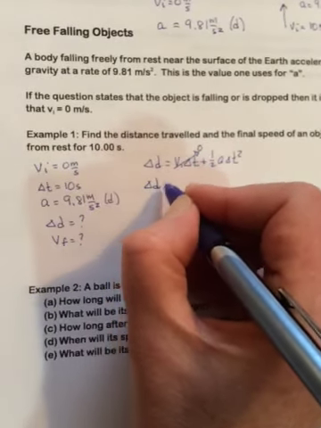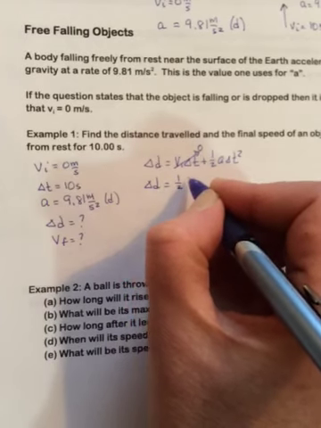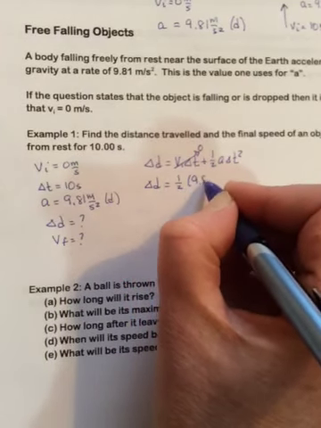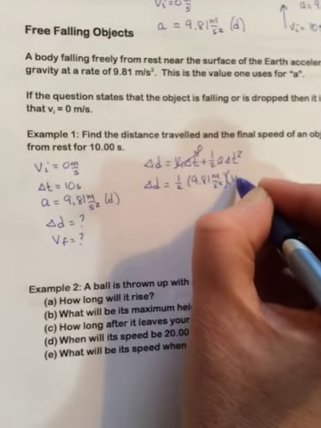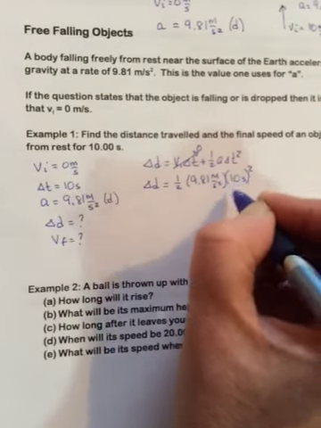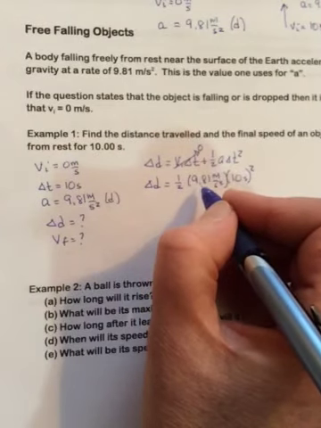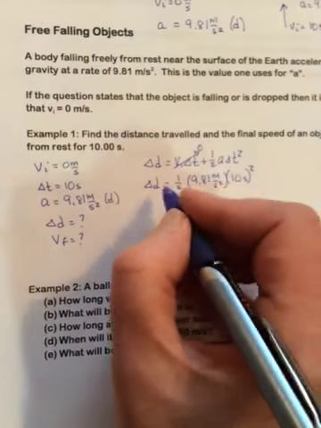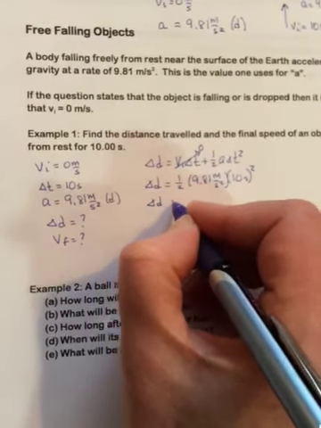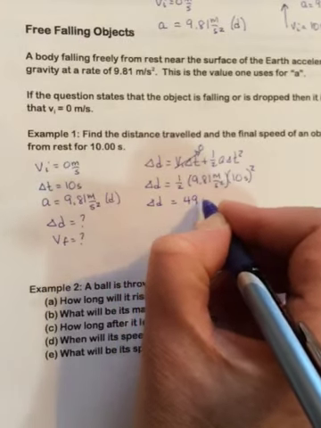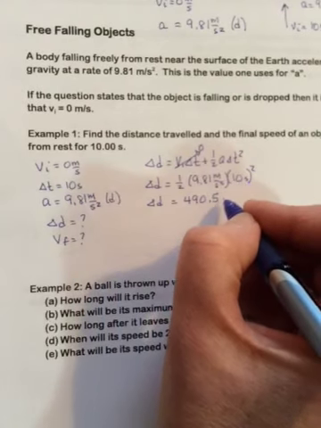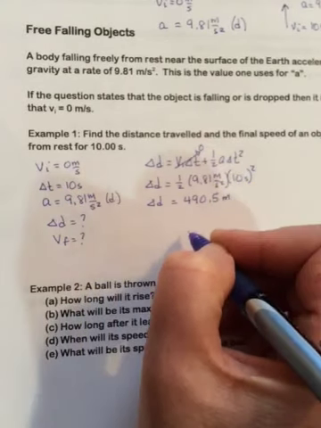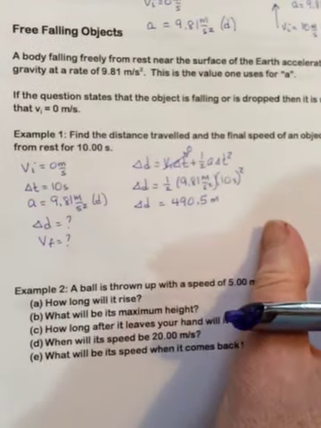So it'll just be delta D is equal to 1/2 A, 9.81 meters per second squared, and time is 10 seconds. 10 seconds squared is 100. Half of 9.81 is 4.905. So you should get 490.5 meters. Meters per second squared times seconds squared will just give you meters. Okay, so that's for delta D.